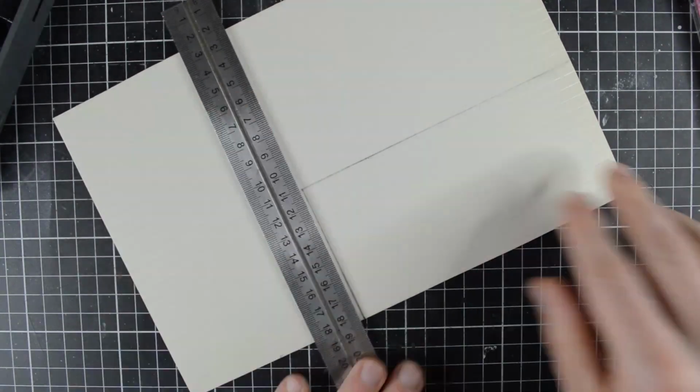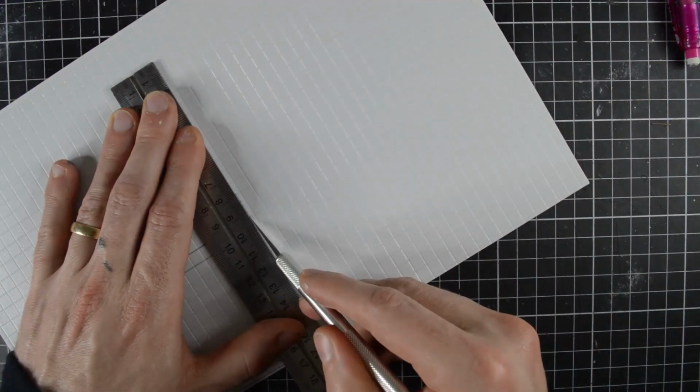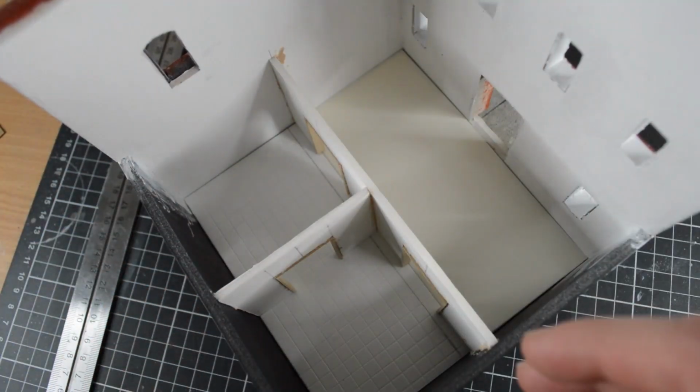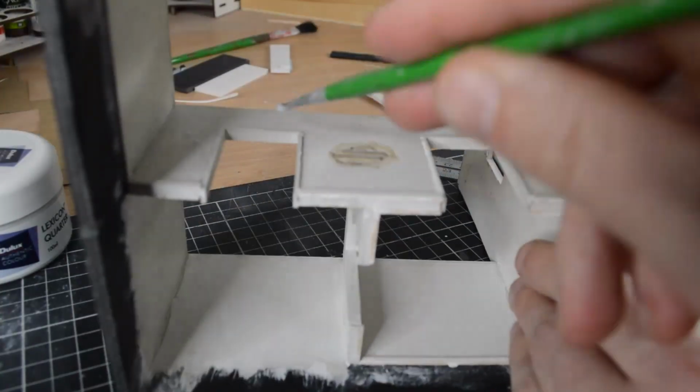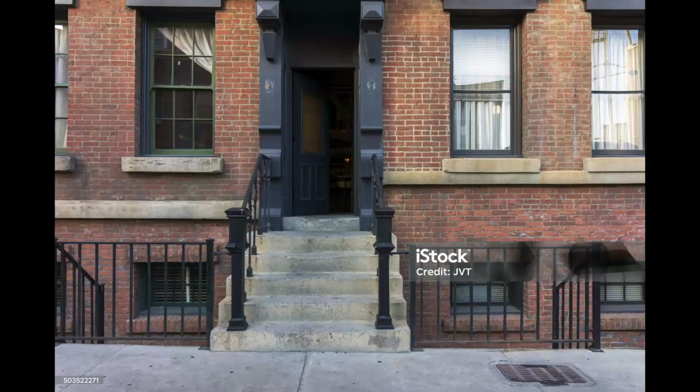Next, I cut out pieces of embossed styrene card I would use as the floor and place them on the floor without gluing them. This would allow me to build the interior walls at the correct height without having to fix the building down to the base yet. I'll go into the interior builds detail in my next video, so that's all I'll cover today. Next, I needed to build the exterior stairs.